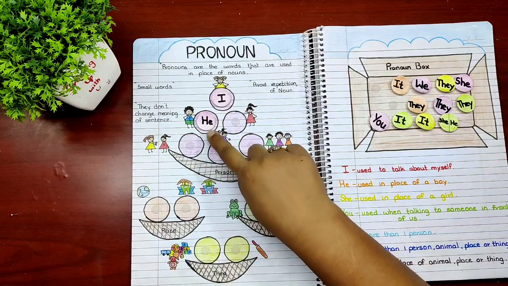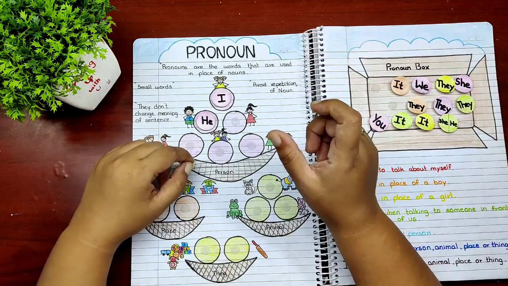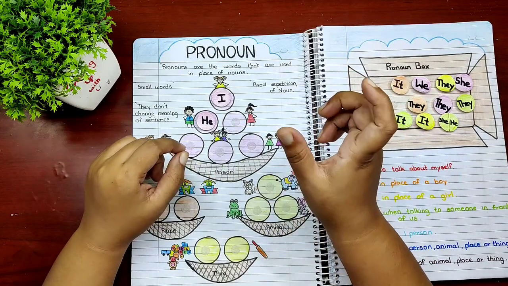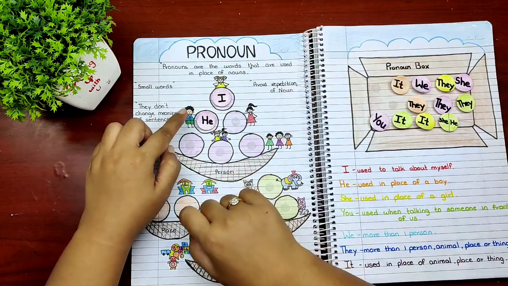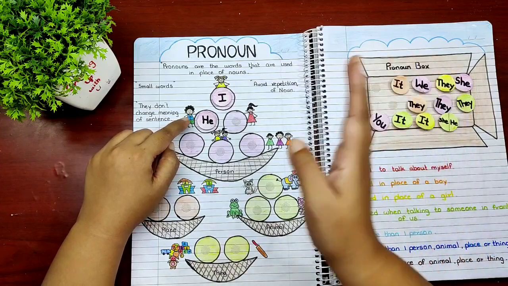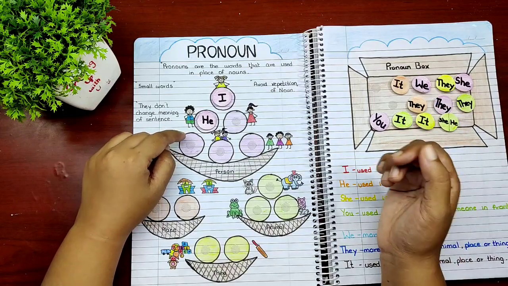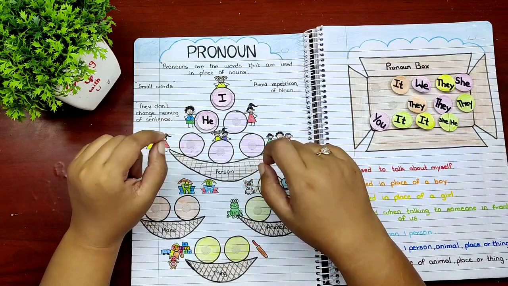But over here we have to keep in mind one thing, that we are not going to replace the noun in the first sentence. We are going to keep the first sentence intact, like this is Rahul, and then we use the pronouns: he likes to go to school, he likes to play cricket, so that the sentence is meaningful.